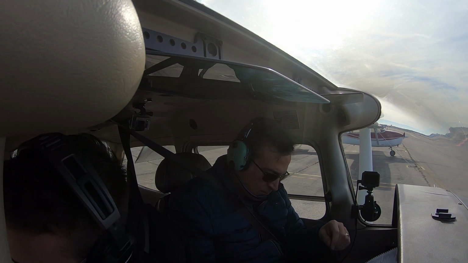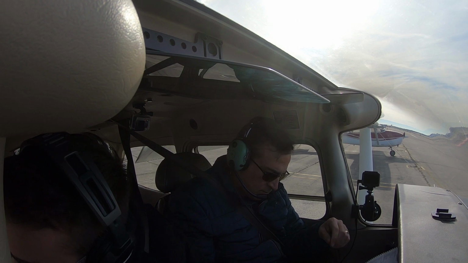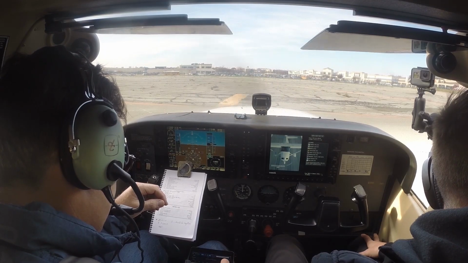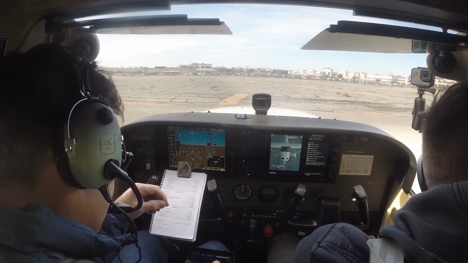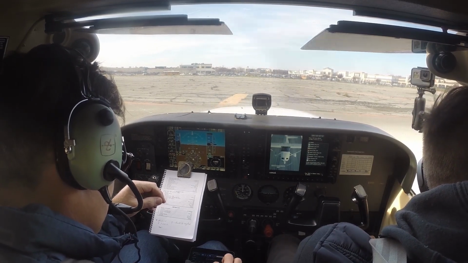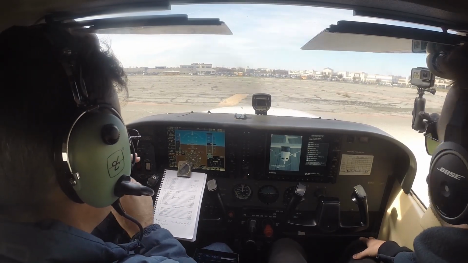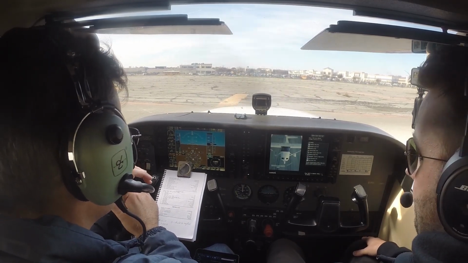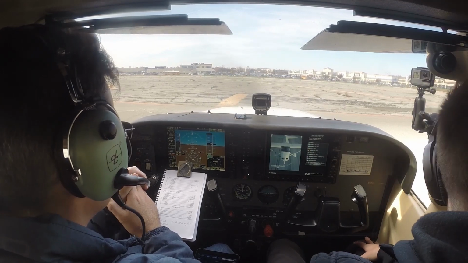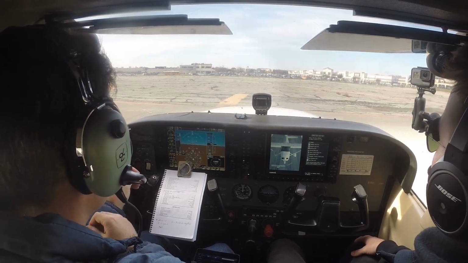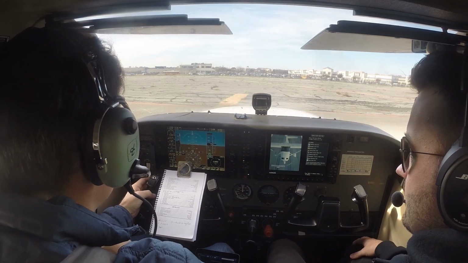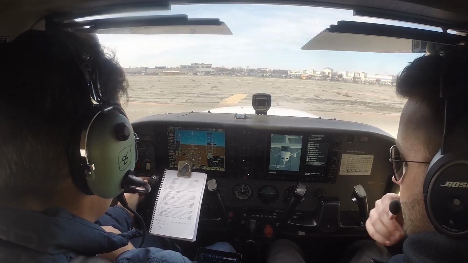IFR departure, advise ground control on taxi that you are IFR. Read back all runway hold short instructions, all runway assignments and all altitude assignments. Advise on initial contact you have information Whiskey. Republic Airport information Whiskey, 1453 Zulu observation, wind 020 at 8, visibility 10. Sky clear below 12,000, temperature 10, dew point 2, altimeter 30.